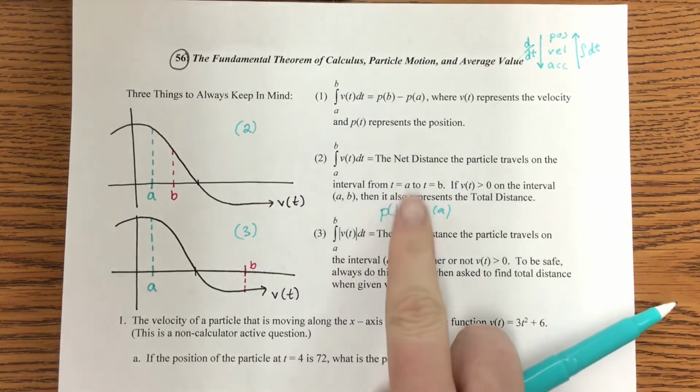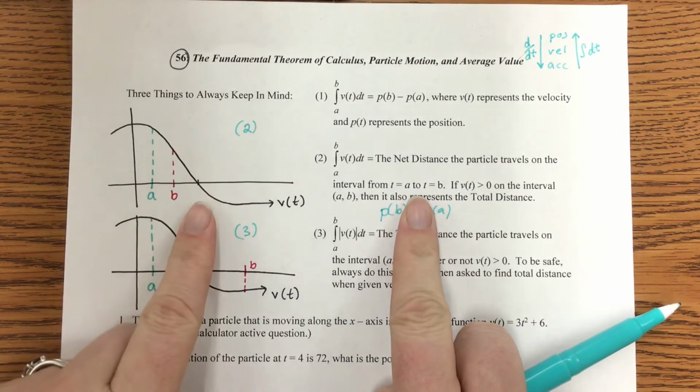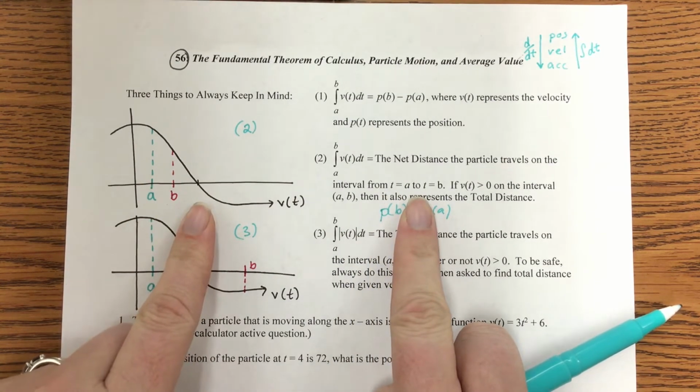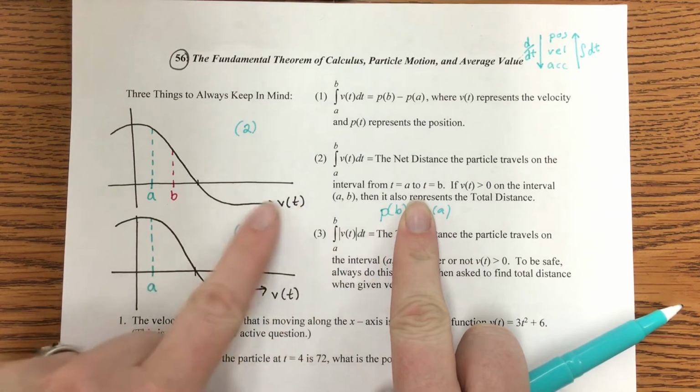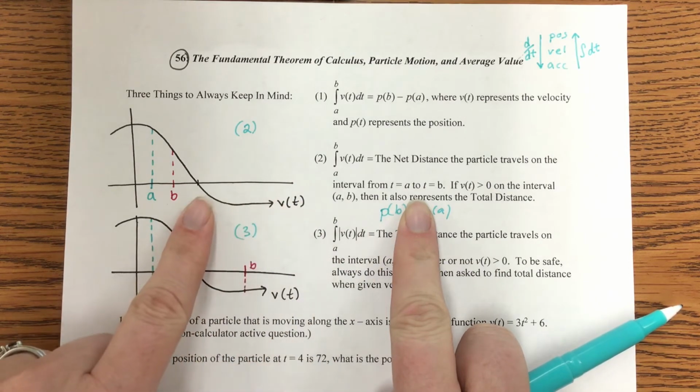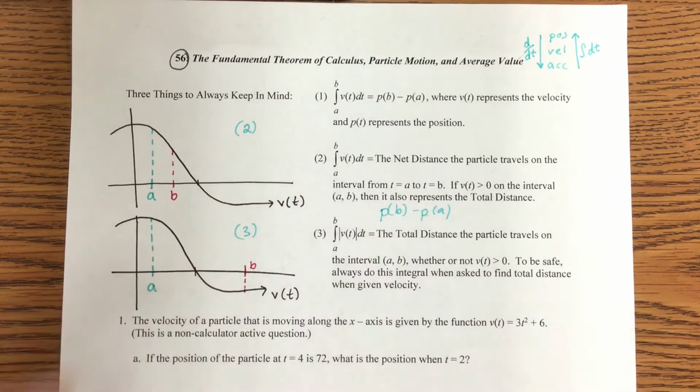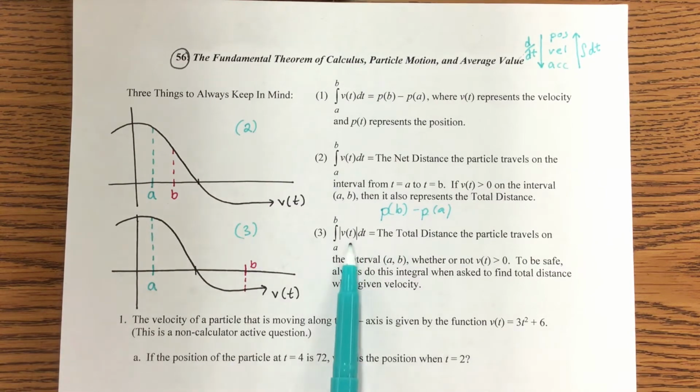But if the cat begins here and ends here, just using the net distance is going to find this one distance. It's not going to account for the fact that the cat moved back and forth in between. So that's where this absolute value bit comes in.